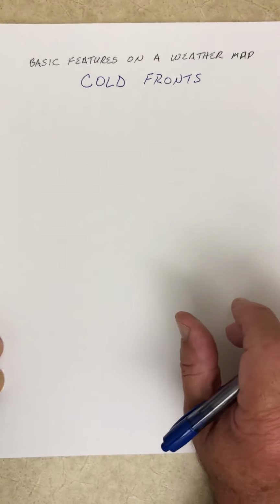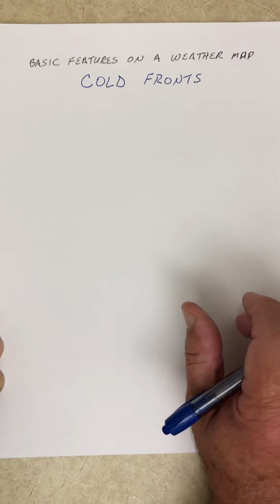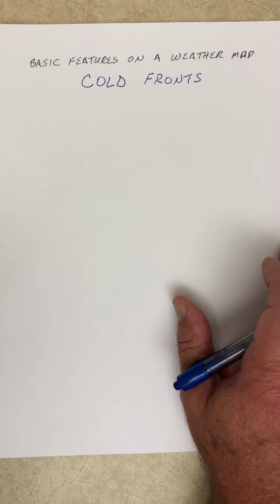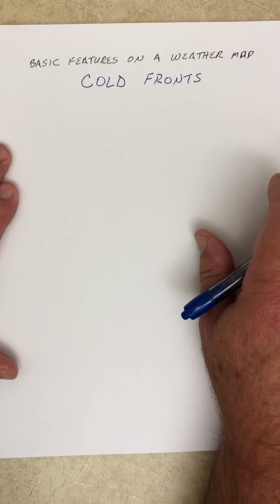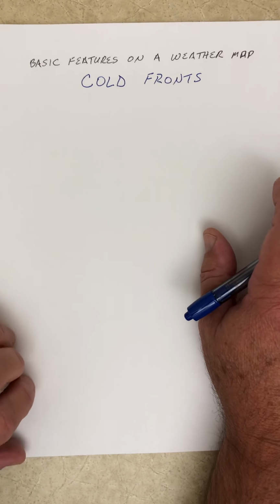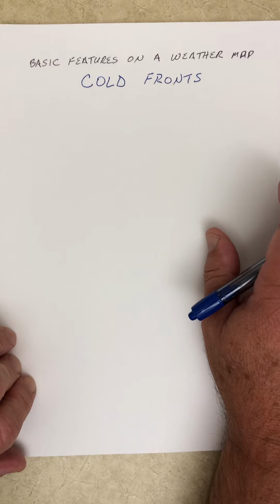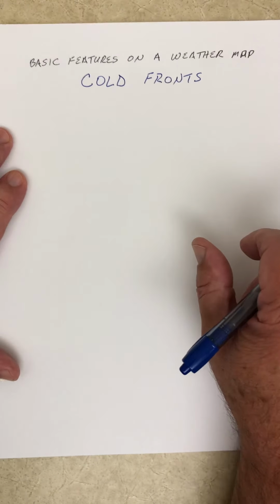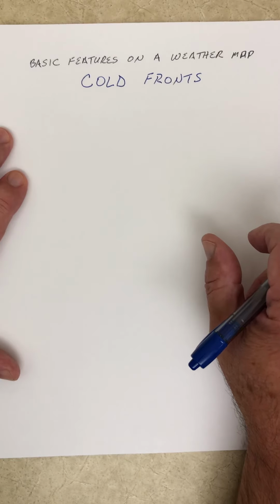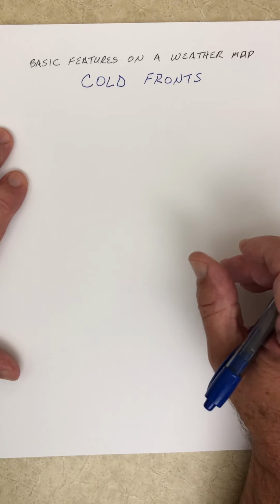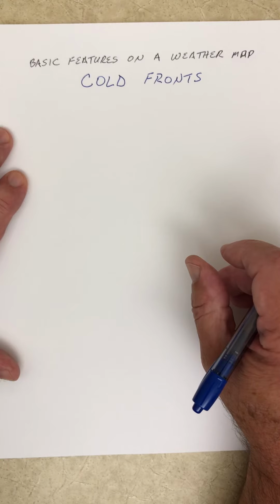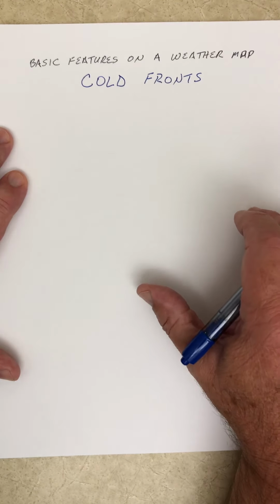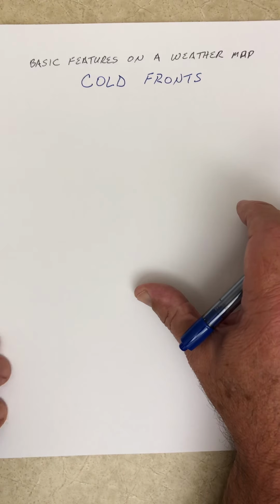Hi again, class. Now we're going to look at one of the features on a weather map that is pretty prominent, and those are called fronts. We're first going to look at cold fronts. We're going to get into cold fronts and warm fronts in much greater detail in Chapter 10. But for now, I'm just trying to get you used to what's on a surface weather map. And cold fronts are one of those prominent features because it's usually a big weather maker.